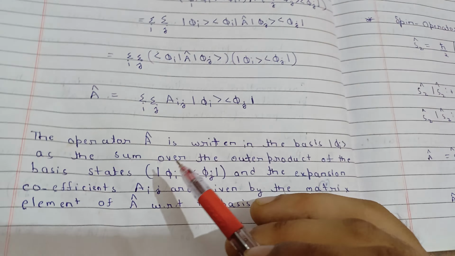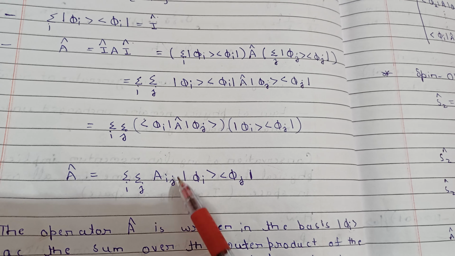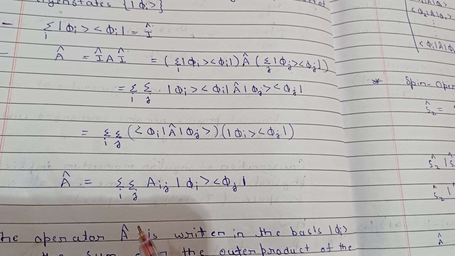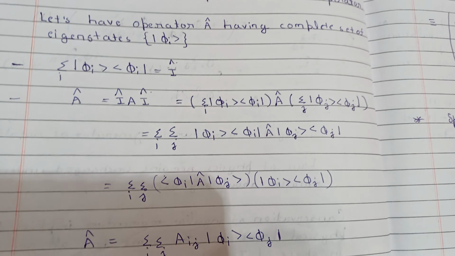So see, if two basis states are possible, i and j can be 1 and 2. So ij can go 11, 22, 12, 21. So we will have 4 elements in the matrix, and if we have 3 basis vectors, ij can go up to 3, which means there will be 9 terms. That's how you can get a 3rd order, 4th order, or 2nd order matrix, depending on how many basis vectors you have.